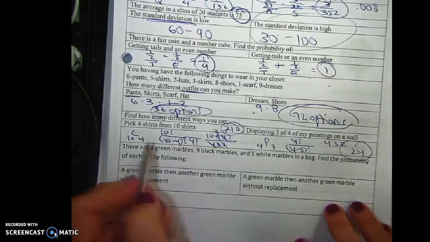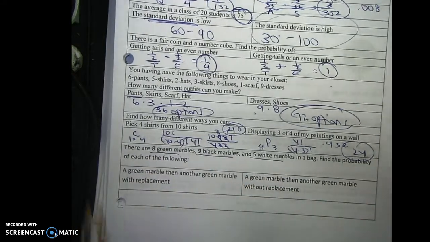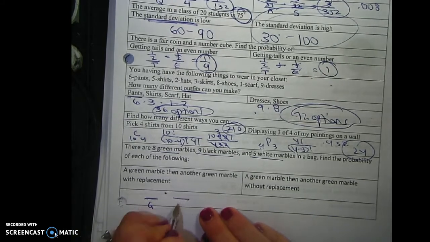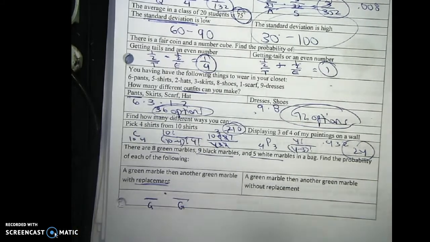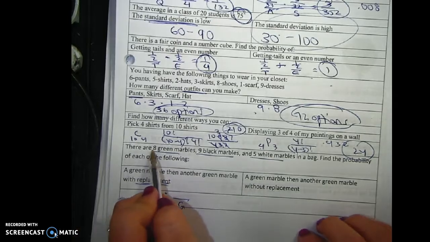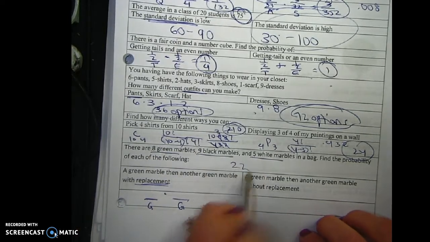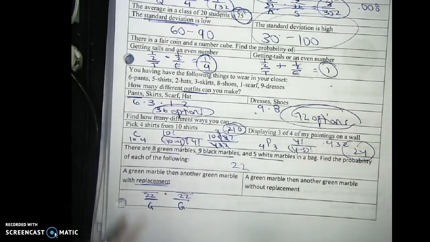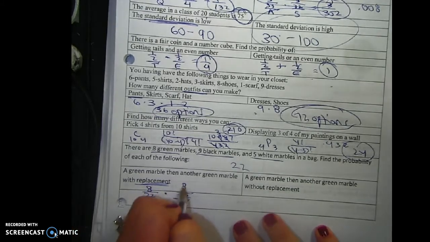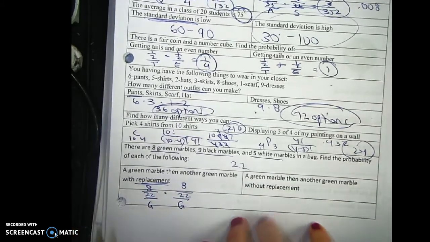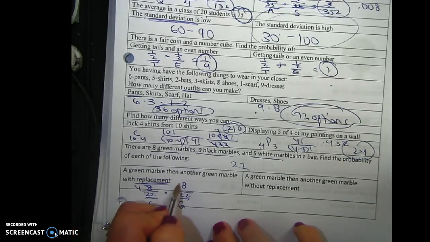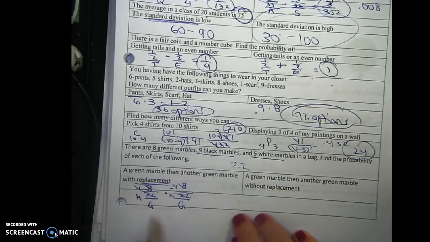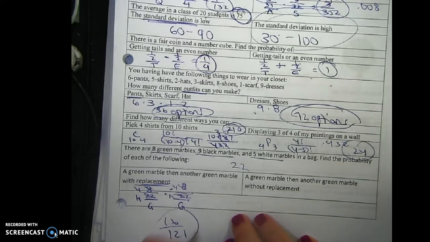So this one definitely wins, but that's the scenario for that. All right, we got 8 green, 9 black, 5 white. So they want to know the probability of green, and then another green with replacement. So it's like it never happened. 8 plus 9 plus 5 is 22 total, which means if you put it back, there's still 22. You got 8 green marbles, and you literally put it back. When you multiply that, 4 over 11 times 4 over 11, 4 times 4 is 16 over 121.